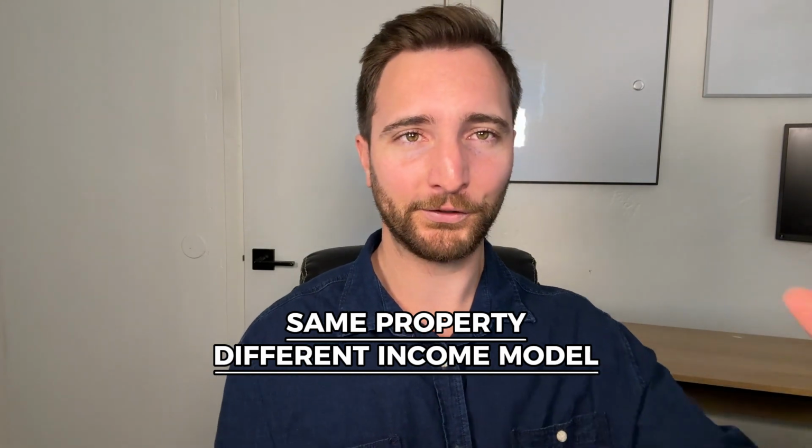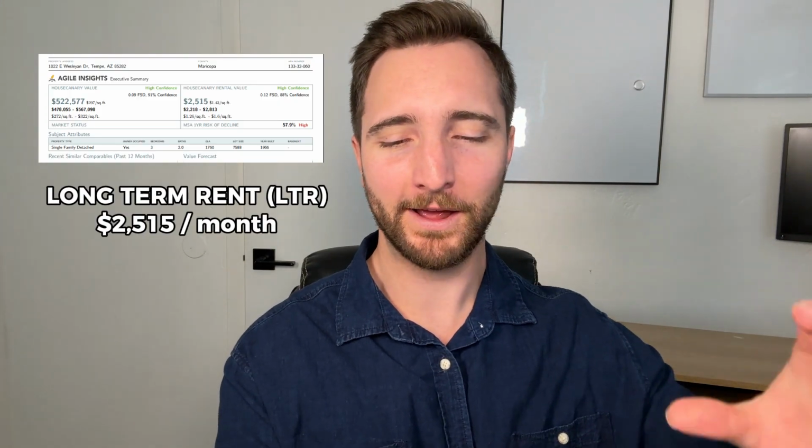So first, we figured out what the payment is. Second, we're going to start comparing the long-term rents versus the short-term rents. We're going to start off by comparing the long-term rents. So we used housecanary.com to estimate what the projected long-term rents would be. We're going to run with $25.15, which is what we found online from House Canary.